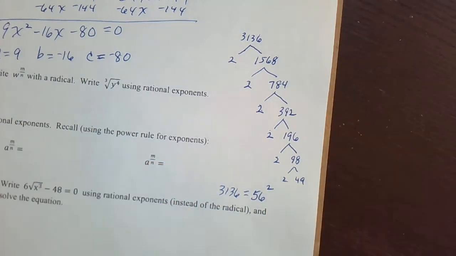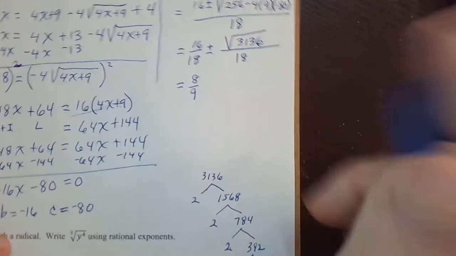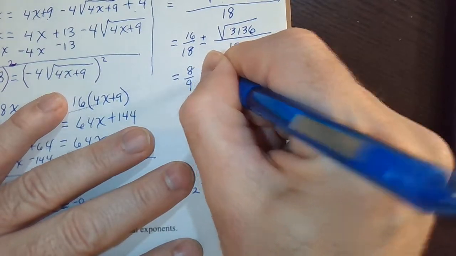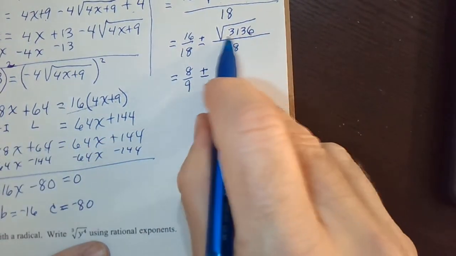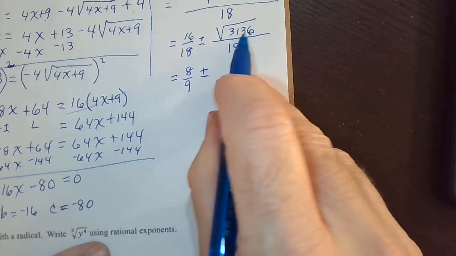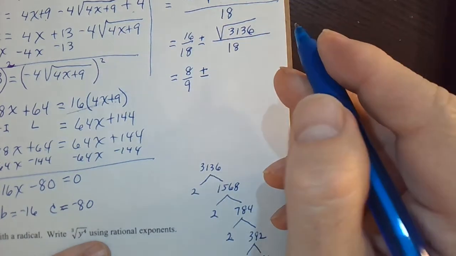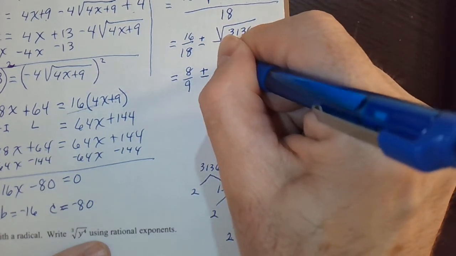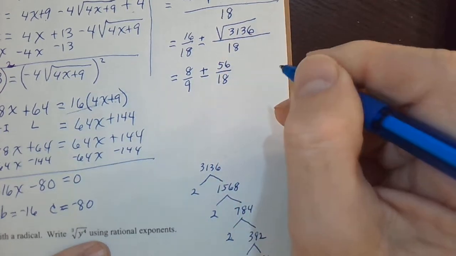8 times 7 is 56 squared. Now let me just double check that. I probably should have just used my calculator to begin with. If I took 56 and squared it, I get 3136. Okay, so plus or minus radical 3136. I wish I would have just plugged it in. I didn't think it would be a perfect square, but it is. Turns out to be 56 over 18.